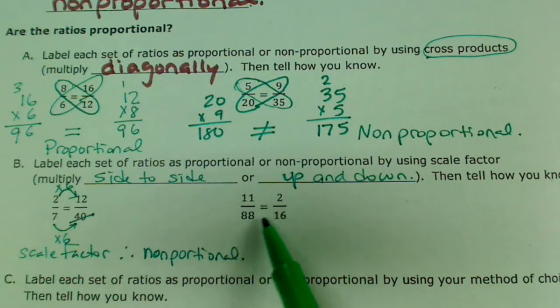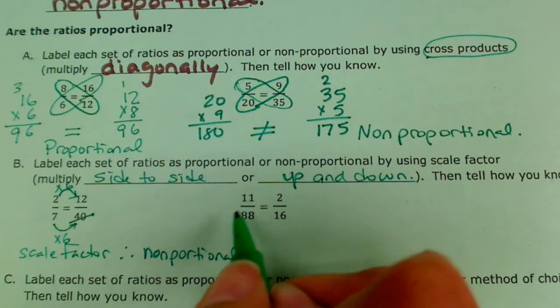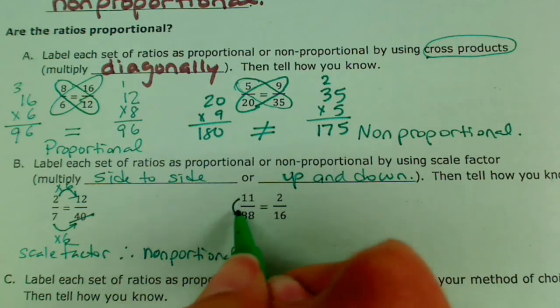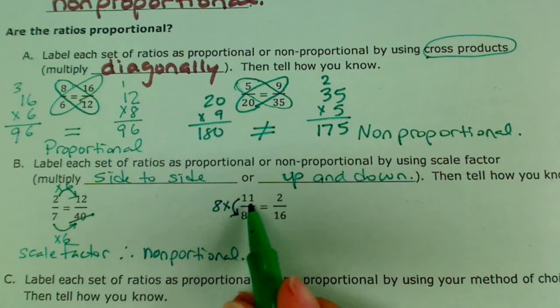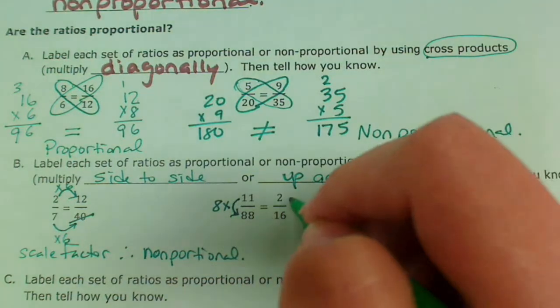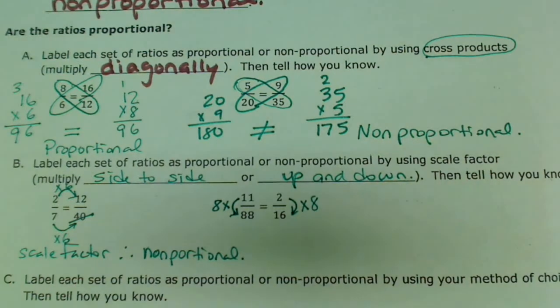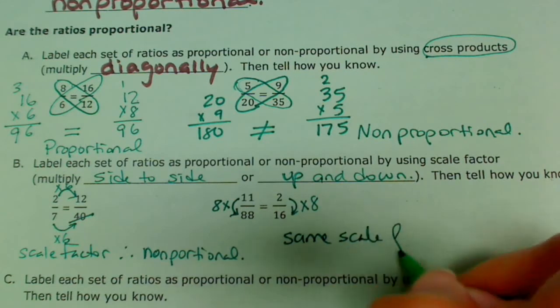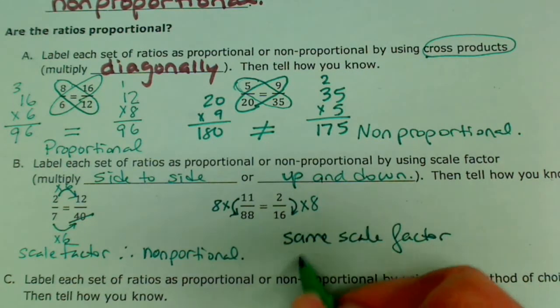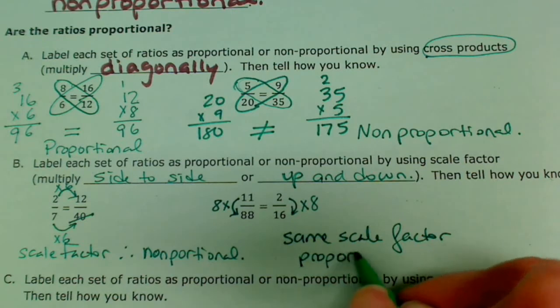Let's look at 11 over 88 is equal to 2 over 16. Well, here, instead of multiplying, finding out what number I can divide 11 by to equal 2, or even what 88 divided by some number is equal to 16, I know that I can do this up and down. So I know that a number times 11 can equal 88. 11 times 8 will equal 88. So if I come to the other side, 2 times 8 will equal 16. Since the scale factor is the same, we can say that this is a proportional ratio.